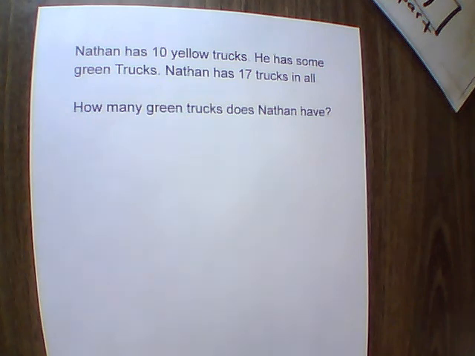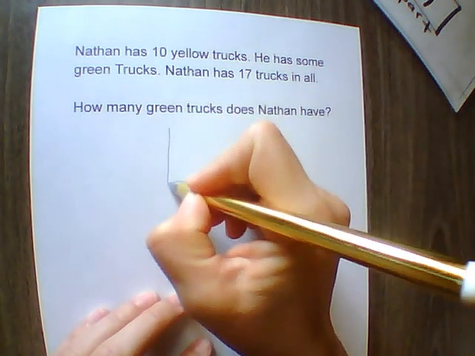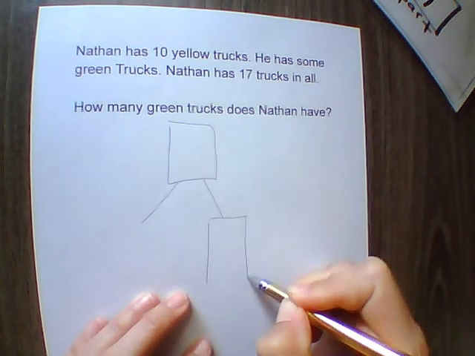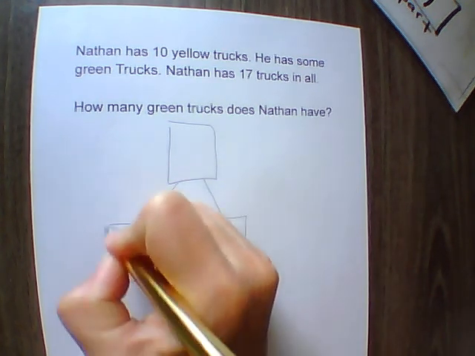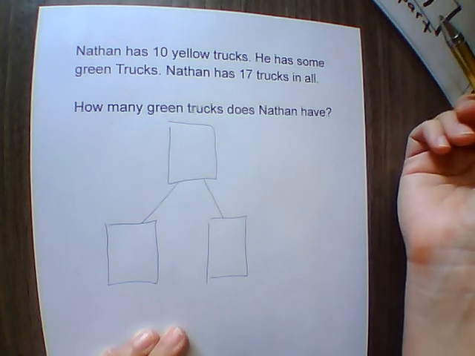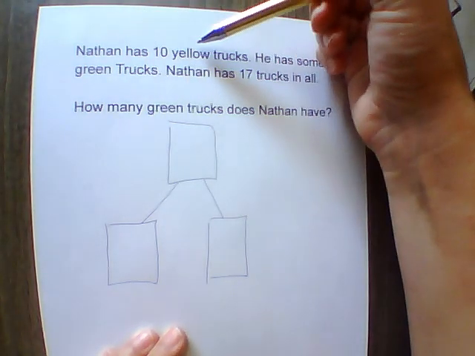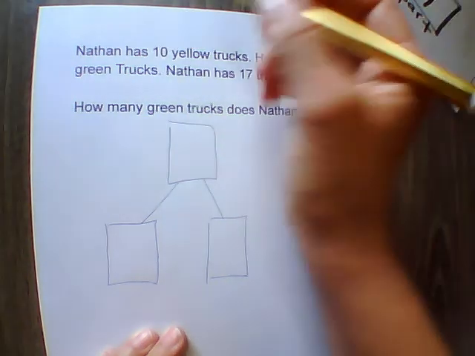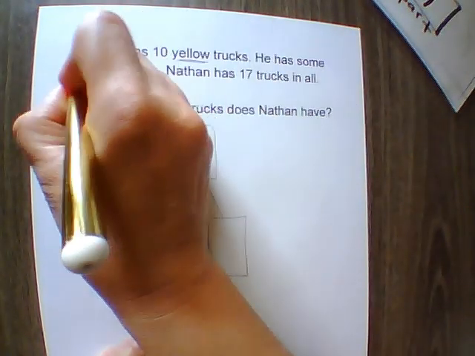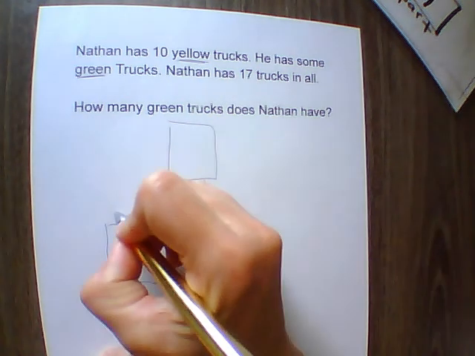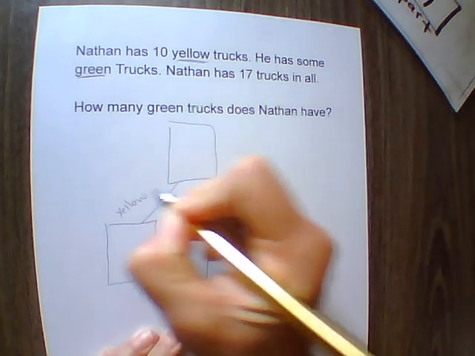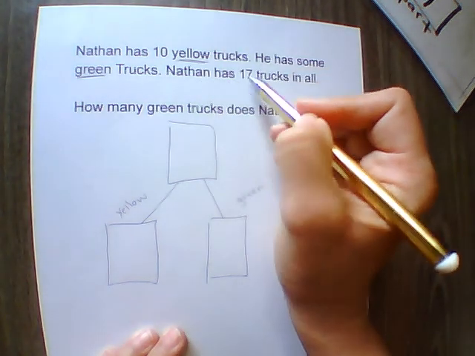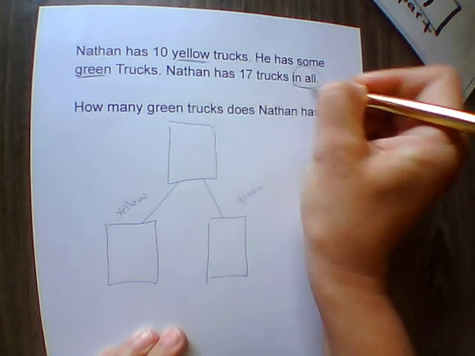All right, so first step I'm going to do is create my whole part model. I'm going to look at my word problem again. Nathan has 10 yellow trucks. He has some green trucks. Noticing 2 different types of trucks, yellow and green. Nathan has 17 trucks in all.